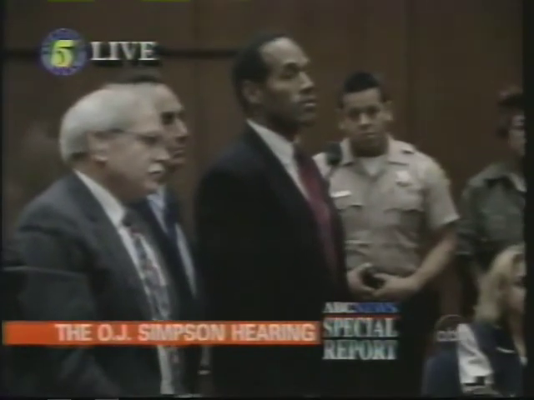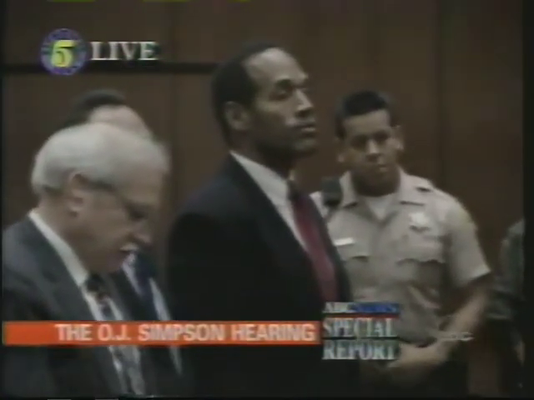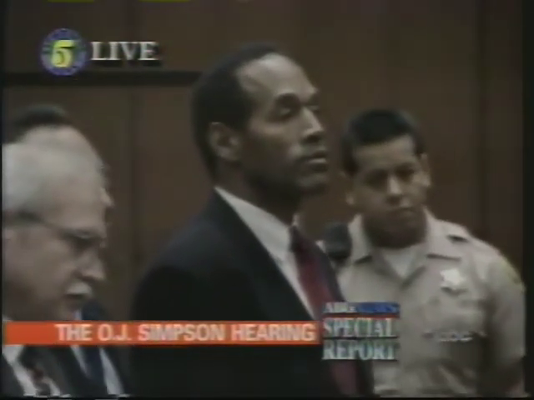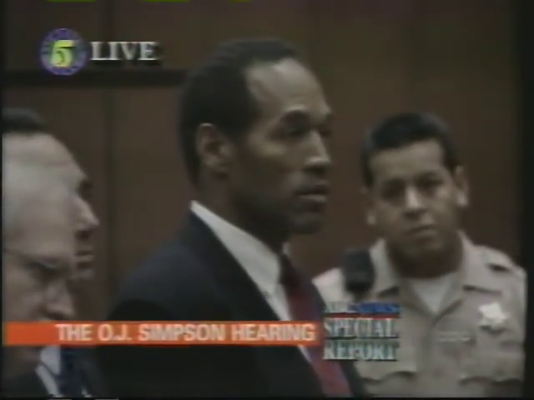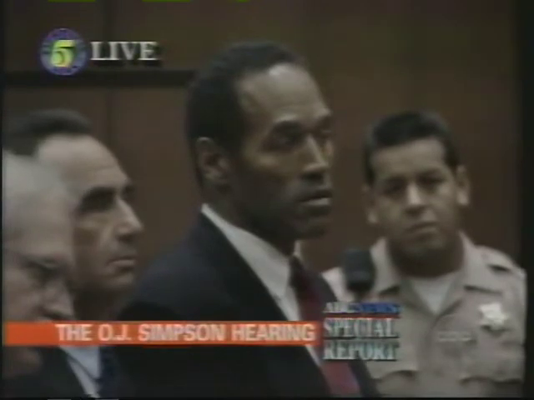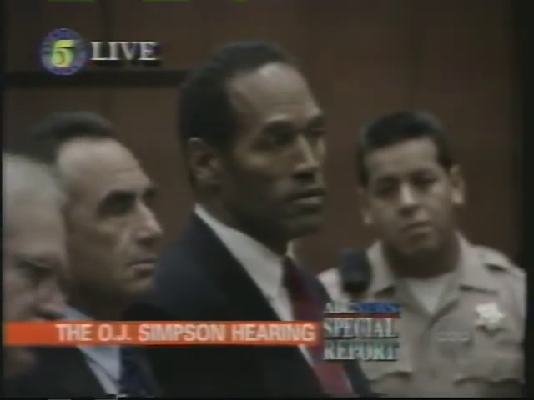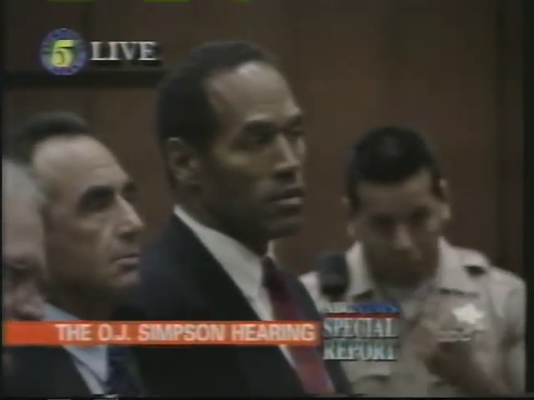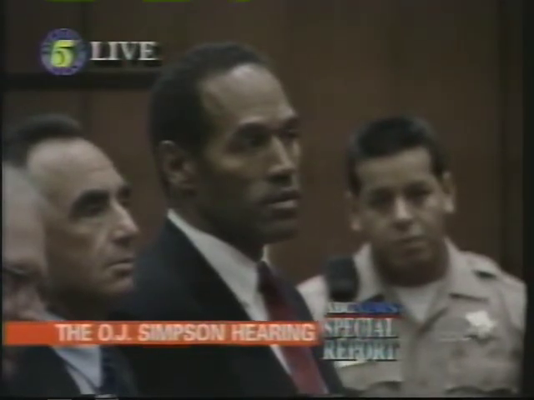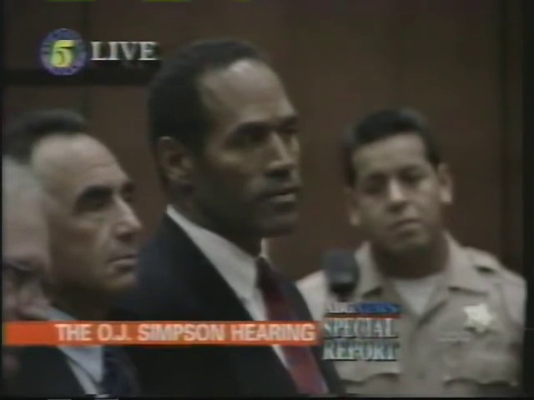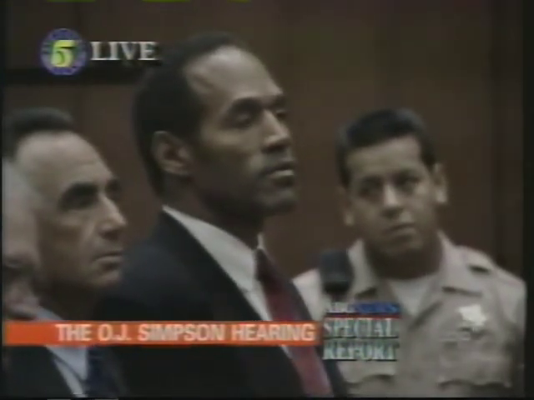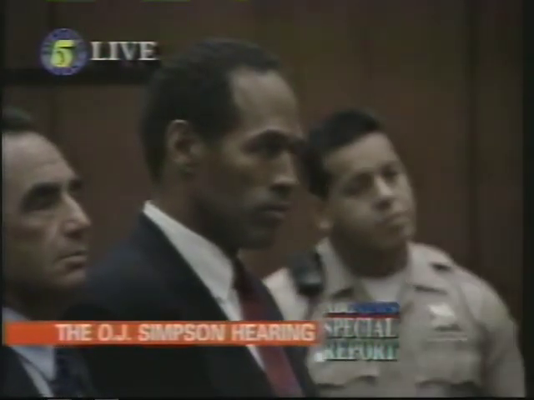It appearing to me from the evidence presented that the following offenses have been committed, and there is sufficient cause to believe this defendant guilty of count 1, a violation of Penal Code Section 187A, with a special allegation pursuant to Penal Code Section 12022B, and count 2, a violation of Penal Code Section 187A, with a special allegation pursuant to Penal Code Section 12022B, and also that there's sufficient evidence of the special allegation pursuant to Penal Code Section 190.2A3.